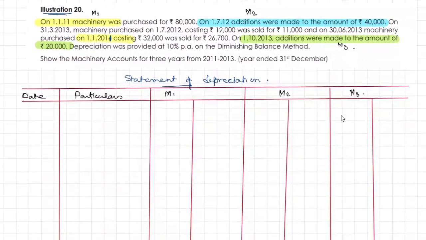Now see, when everything started on 1st of Jan 2011, machinery was purchased for 80,000. So I can say purchase was made for 80,000.